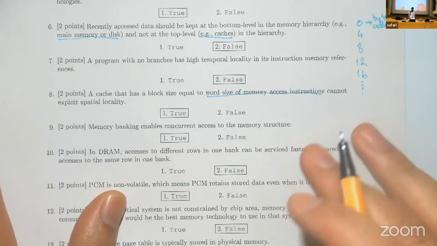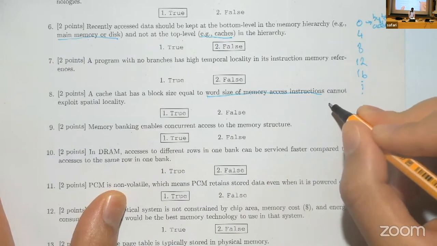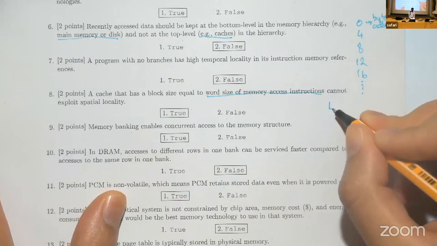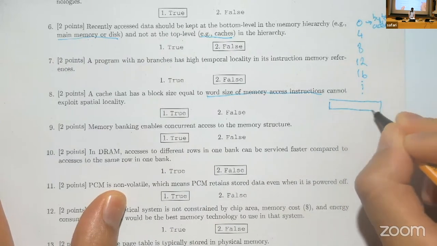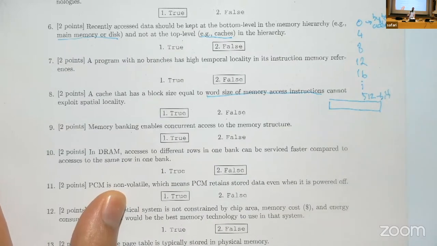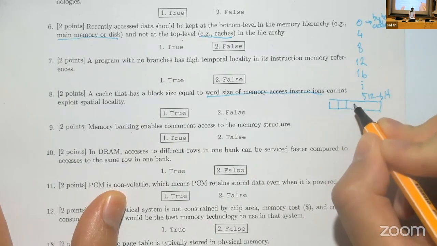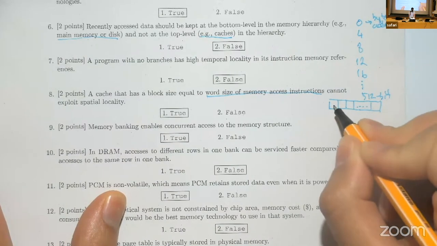Yes, so let's look at what we have today typically. You have a cache line size of, let's say, 512 bits, right? And let's say your word size is 32 bits. This means you can fit 16 of those words in this cache line.